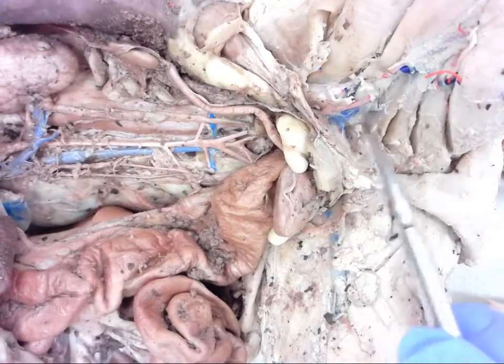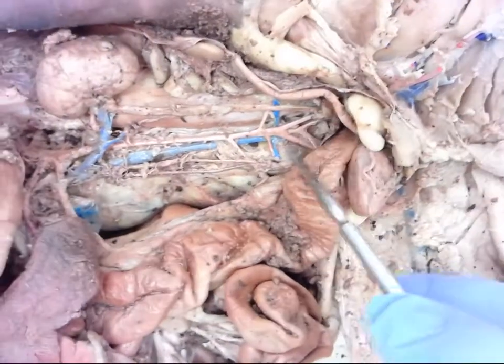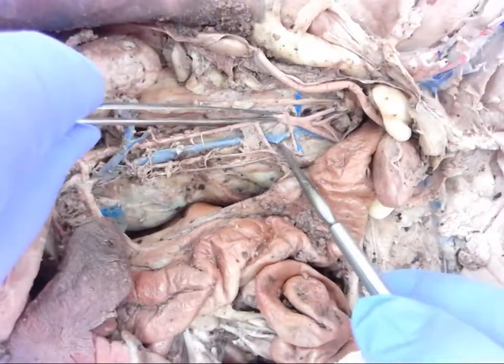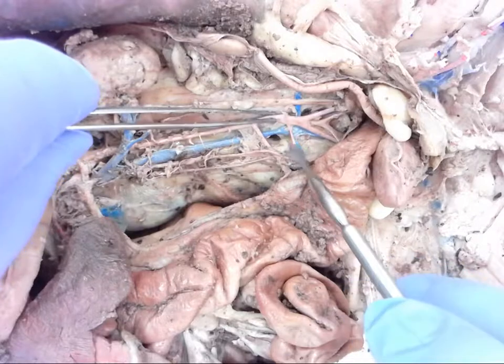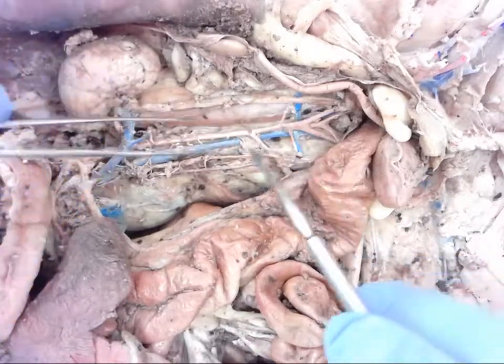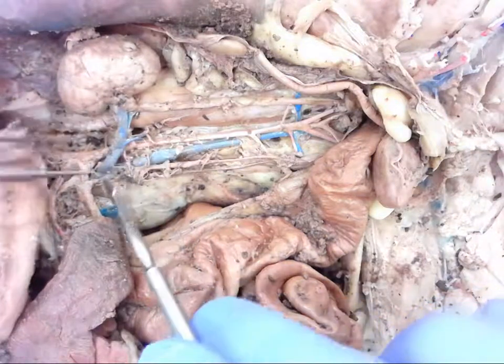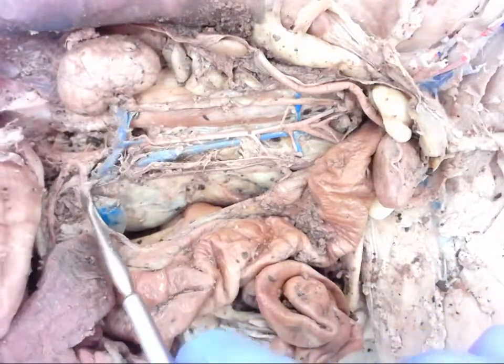Then coming back, femoral vein comes back and combines into the inferior vena cava. We have the iliolumbars joining. We have the renal coming back in as well as it feeds back up to the heart.